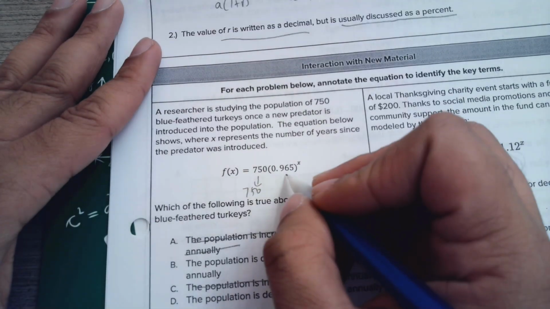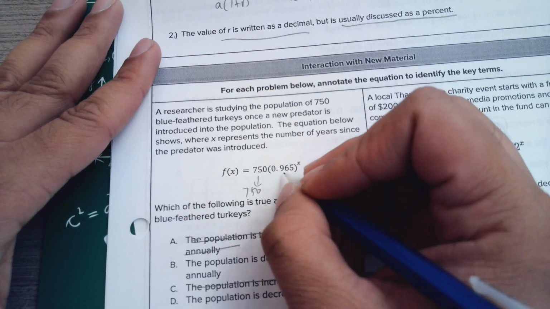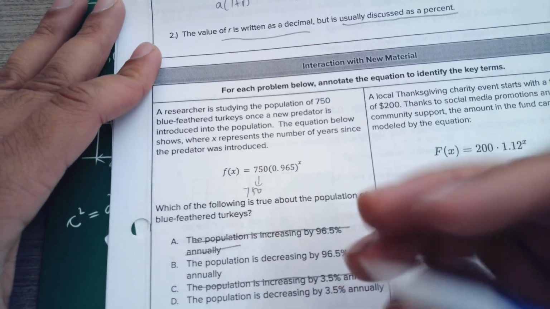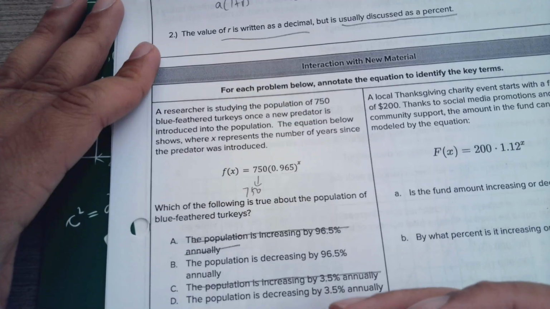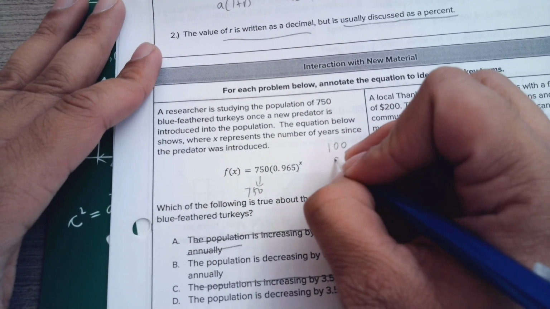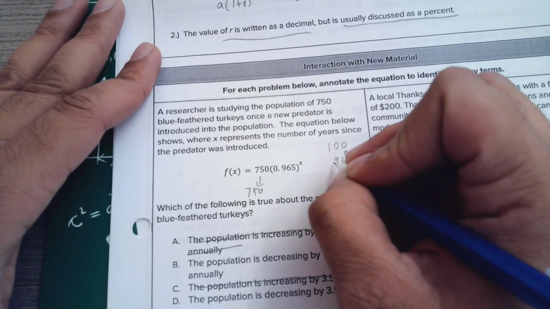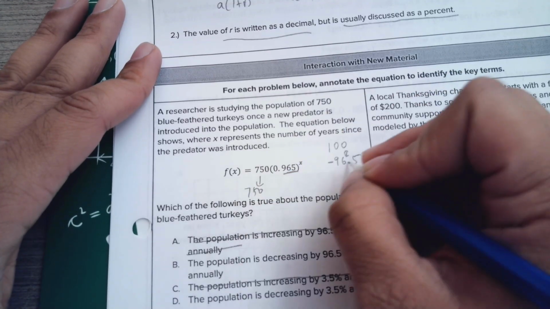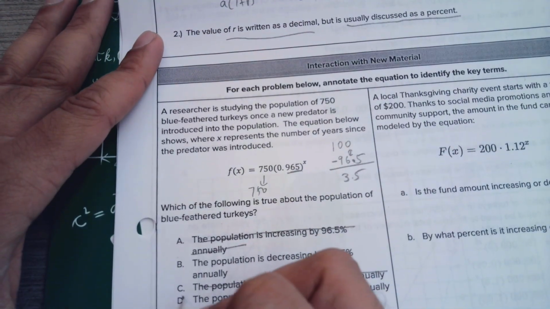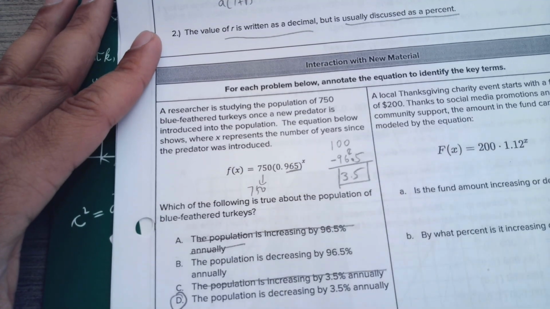Now, I would always say this: when you talk about decreasing, people always say that it's decreasing by 96.5%. It is not decreasing by 96.5%. What it is saying is this: if the initial population was, say, 100, the new population for the next year is 96.5. How much did it decrease by? You subtract 96.5 from 100 and you get 3.5. So it's decreasing by 3.5% annually, because that's the decay rate.